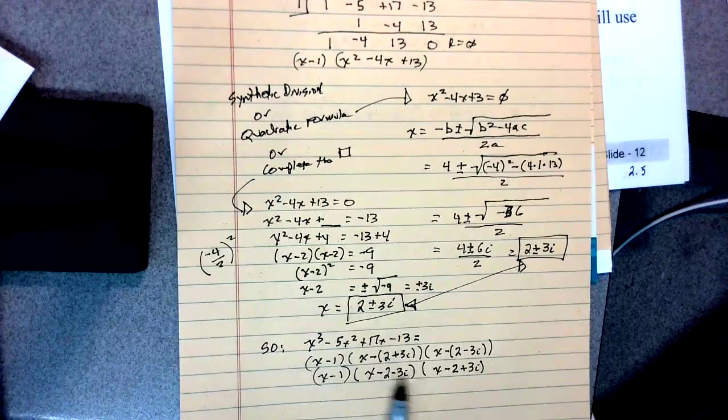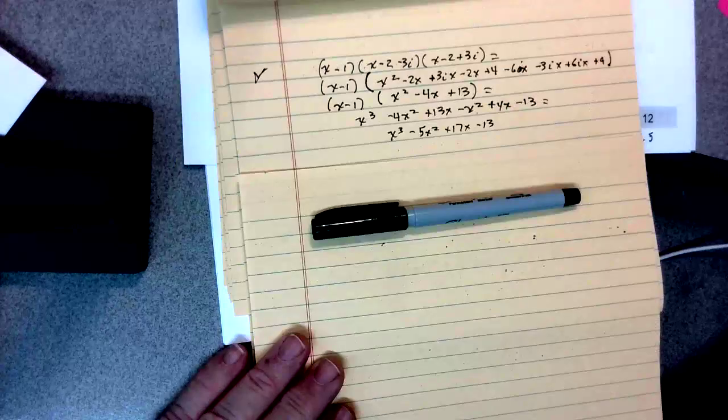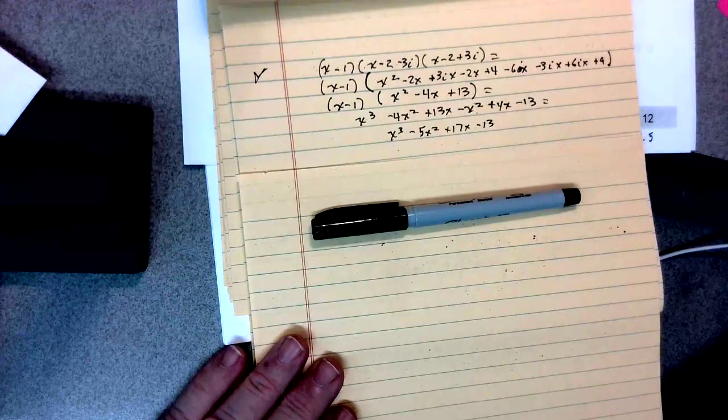What I want to do now is some checking to see if these results check out. All right, so the check step was to replace the values with the factors here. We had a factor of x minus 1, a factor of x minus 2 minus 3i, and a factor of x minus 2 plus 3i. When we multiply all this together, we should come back to the original polynomial, which it does.